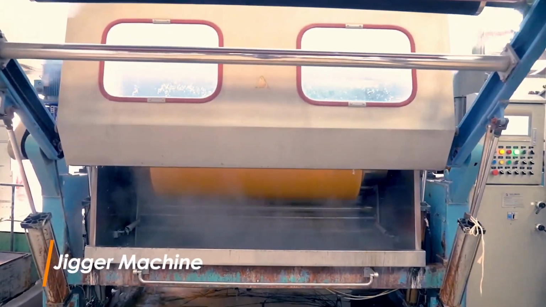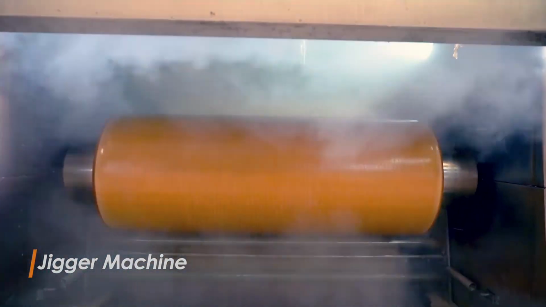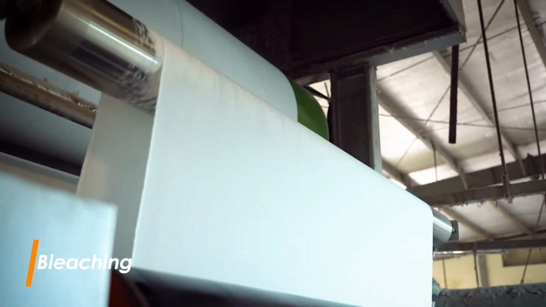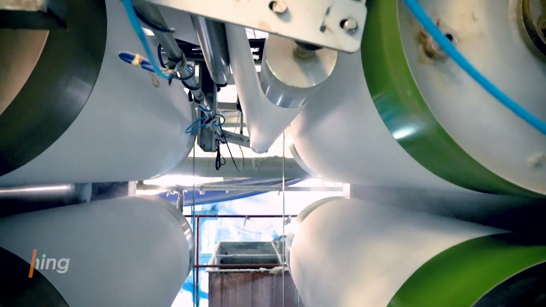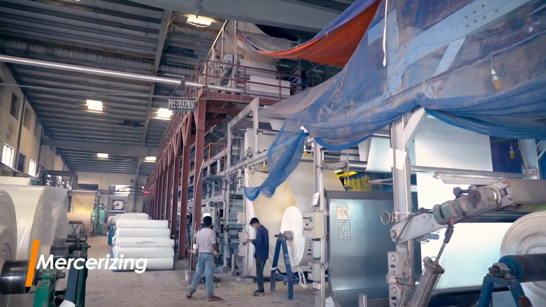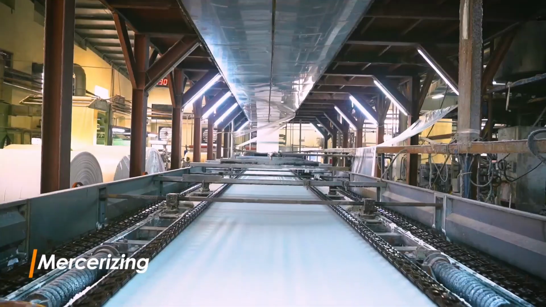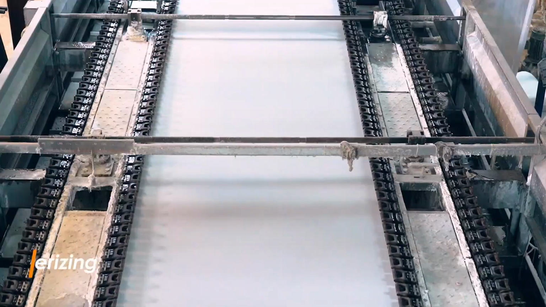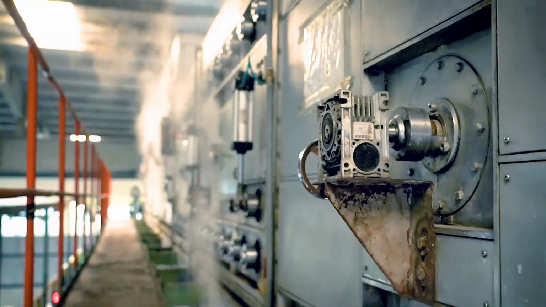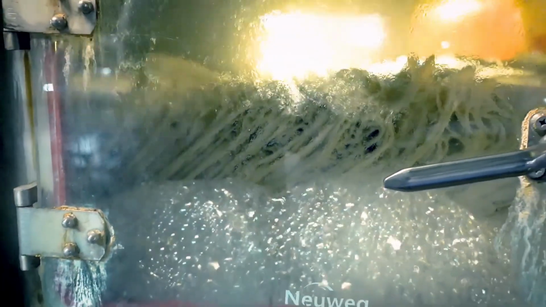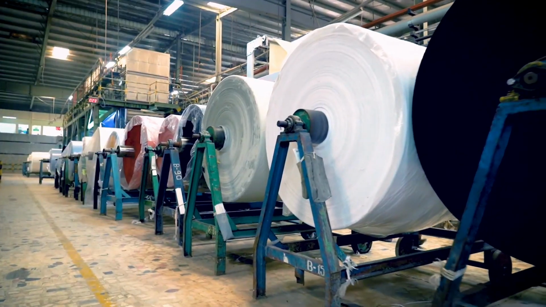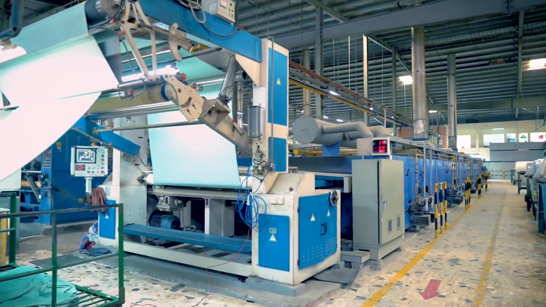Jigger machine is used for dyeing woven fabrics in open width. Bleaching is used to remove natural coloring matter to produce a bright white fabric. Mercerizing is a chemical finishing process for cotton fabrics that treats them with a strong caustic soda solution at low temperatures, typically under tension. It improves luster, enhances dye uptake, increases strength, and improves dimensional stability.